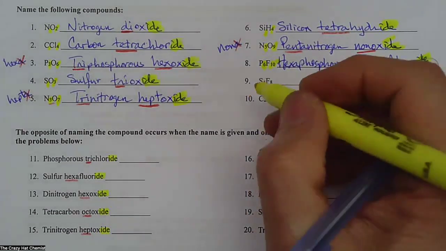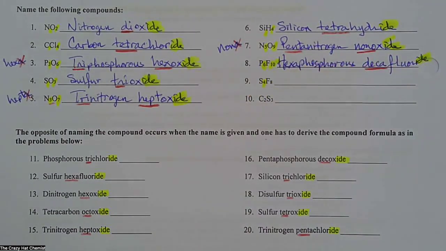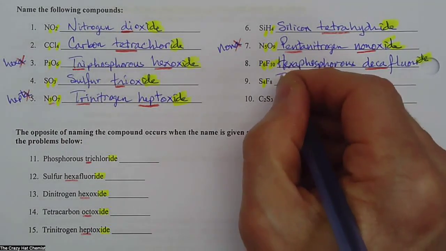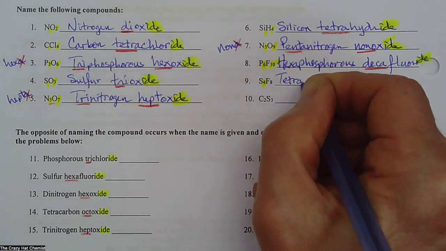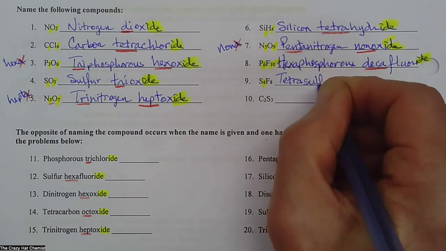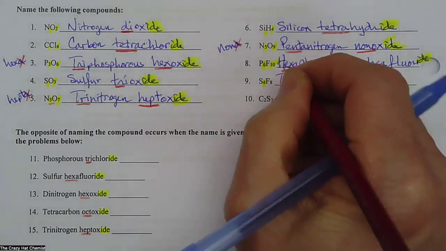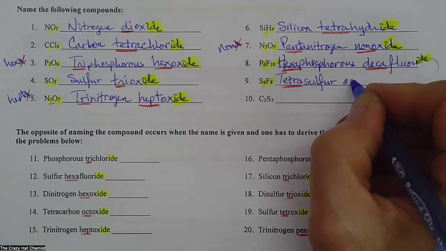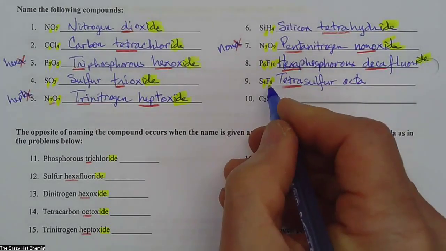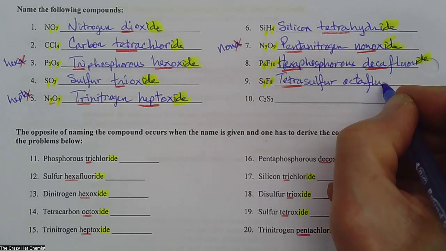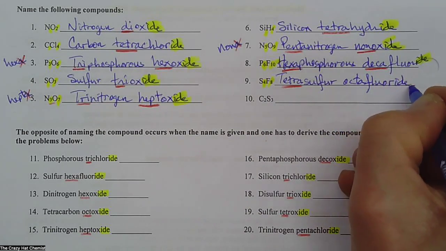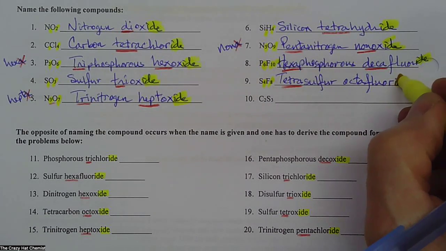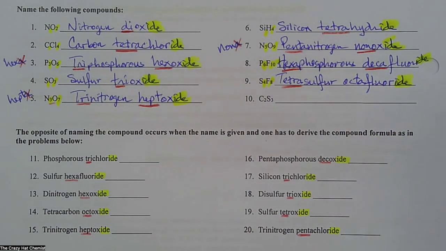All right, the next one, we have a sulfur again, and there's 4 of them, so that's tetra. So tetra sulfur. So hexa and tetra sulfur. And 8, that's octa fluoride. Not so bad with those IDE endings at the end and the prefix for the second element always.